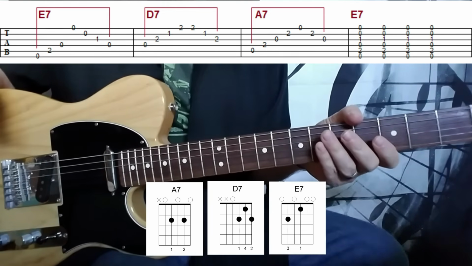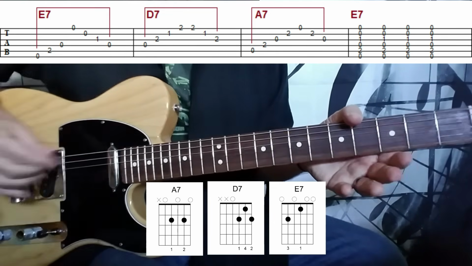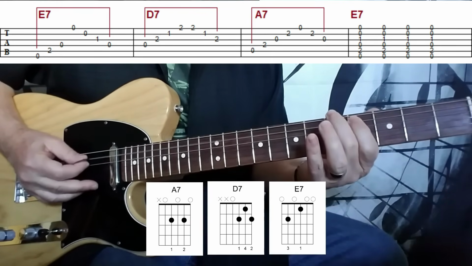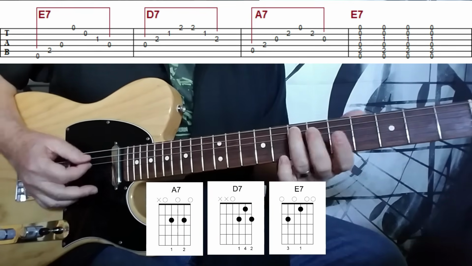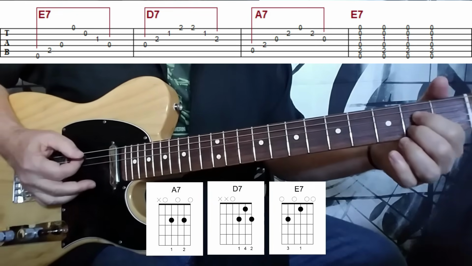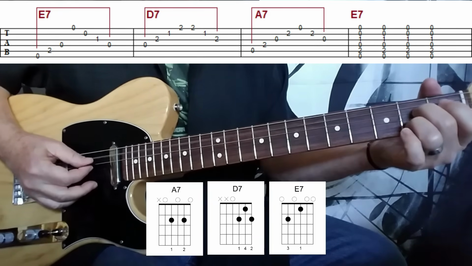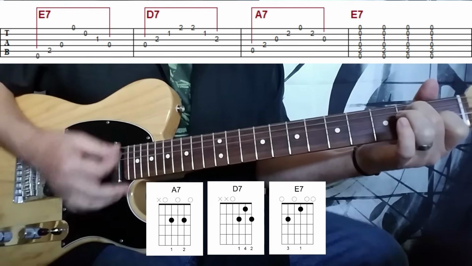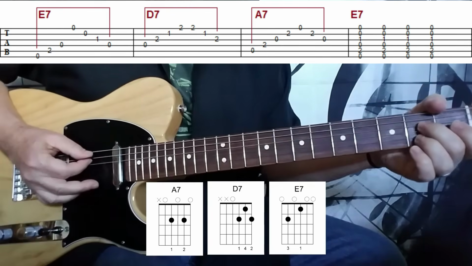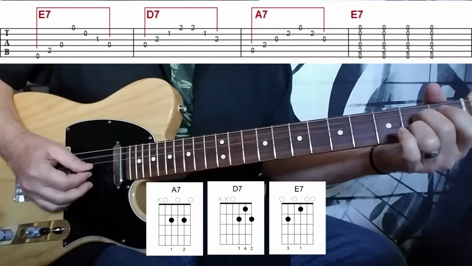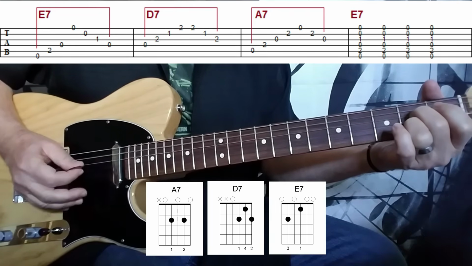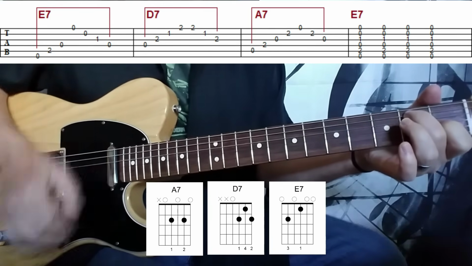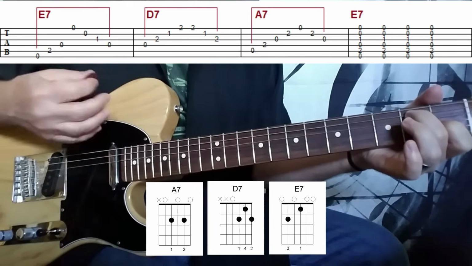Now, of course, the turnaround is just going to be played using the chords that we're working with, but it takes the place of this. So what's going to happen is we're going to move back to the A7 chord. So I played the A7 chord one time, and then the E7 chord, 4 downstrokes, just quarter notes. 1, 2, 3, 4.